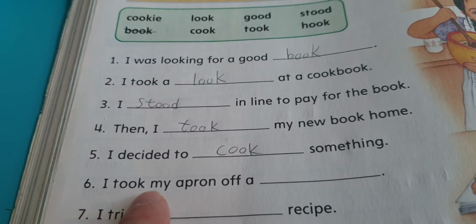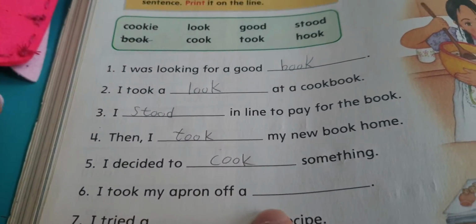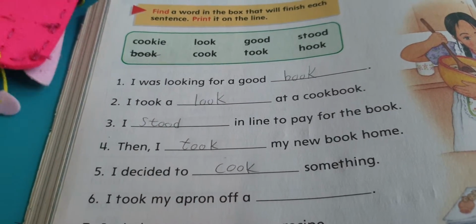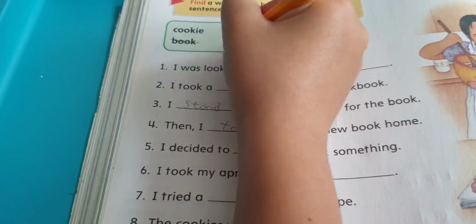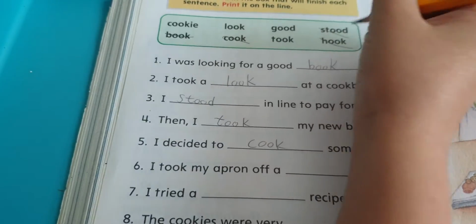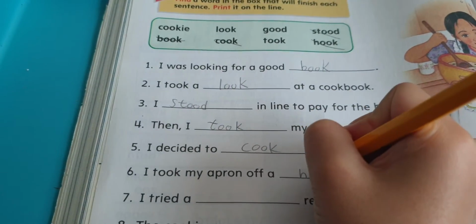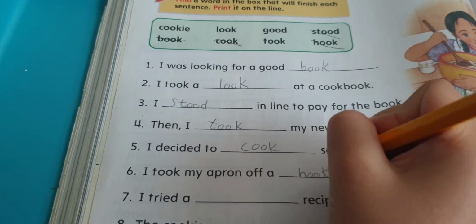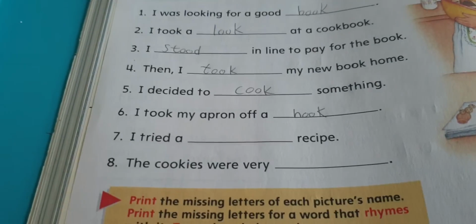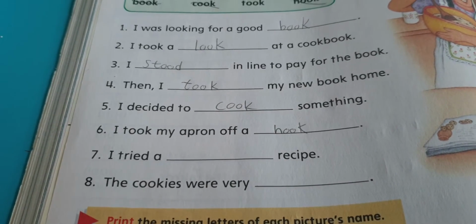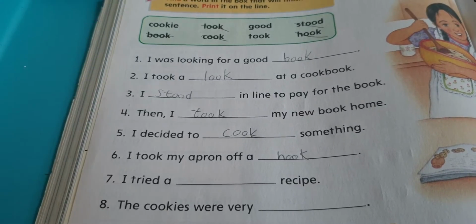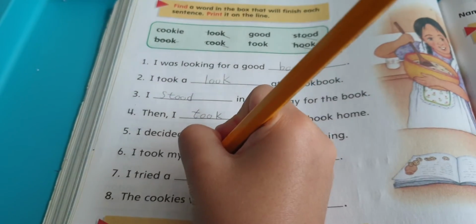Okay, number 6. I took my apron off a hook. Yeah, hook. Very good. Good job. Hook. We also use look. Look. Yeah, cross out look as well. Okay. Ready? I tried a recipe. Good. That makes sense. A good recipe.